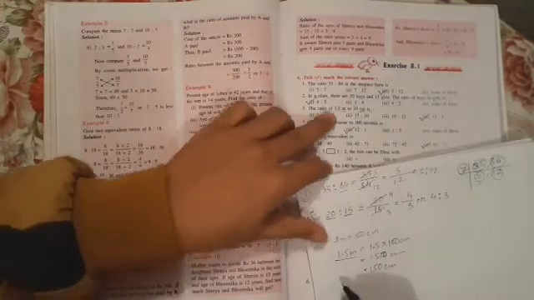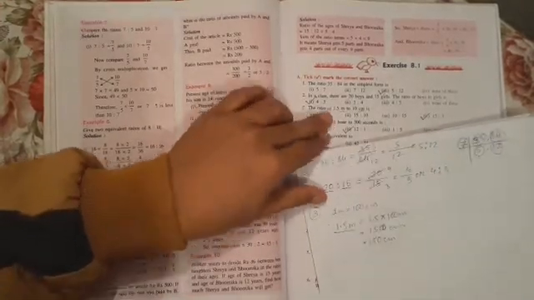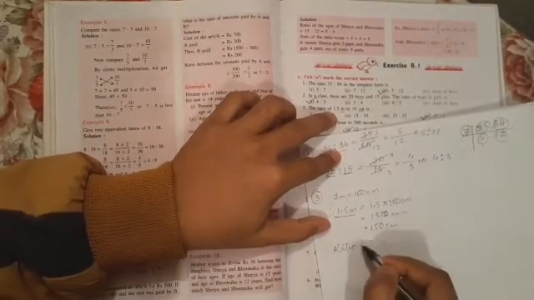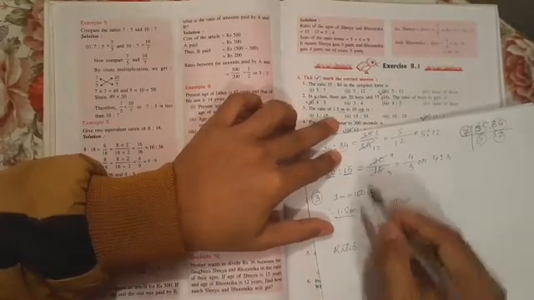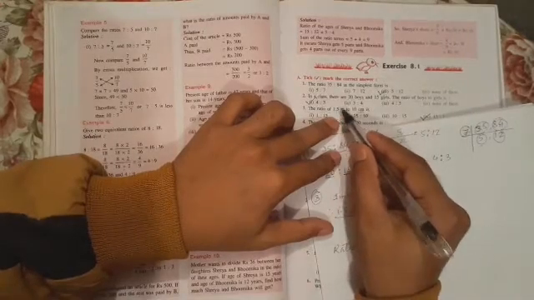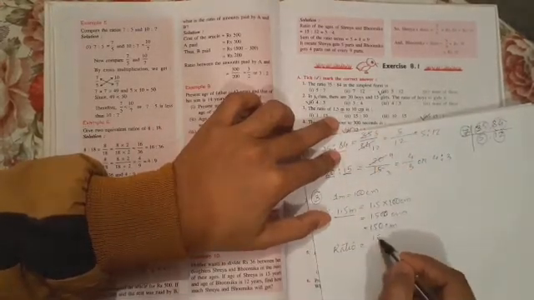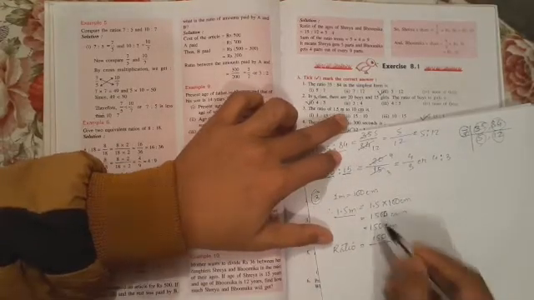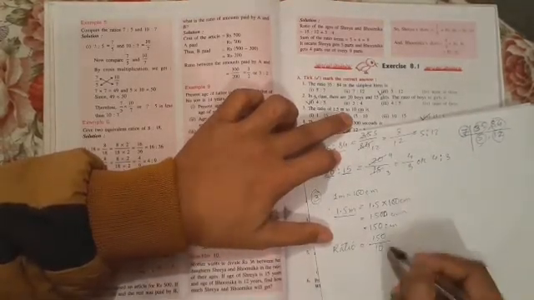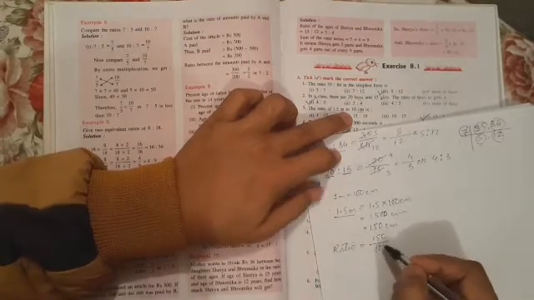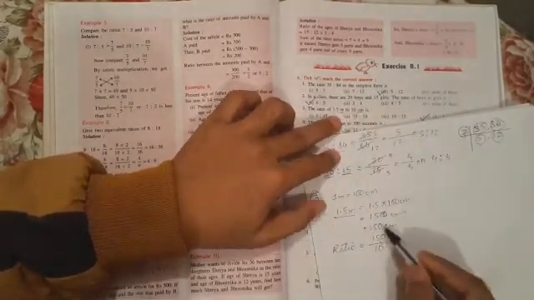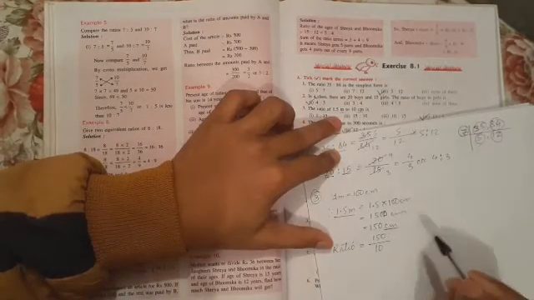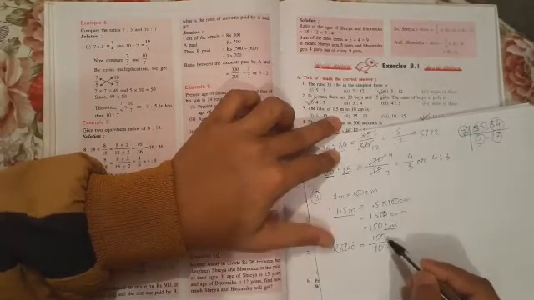Now we'll find a ratio of these two numbers. The first number is 1.5. We'll write that number in the numerator because this number is first, and the second number we will write in the denominator. So it was 1.5 before. After making the unit same, we got 150 centimeter.